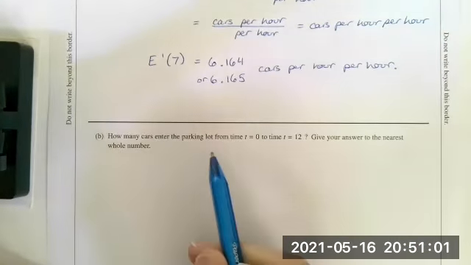I have to go through the same slow process that I did for nDeriv because I don't have an updated operating system here. When you have the updated operating system, it prompts you for the function, the variable, and the endpoints.